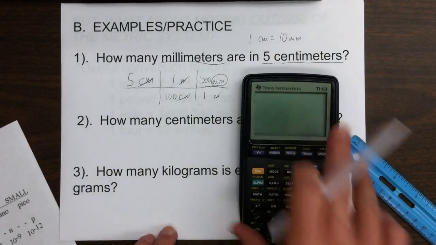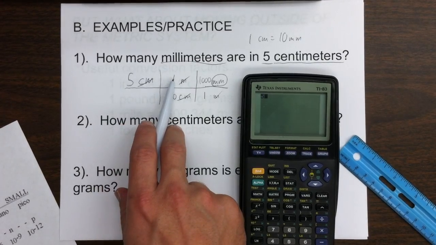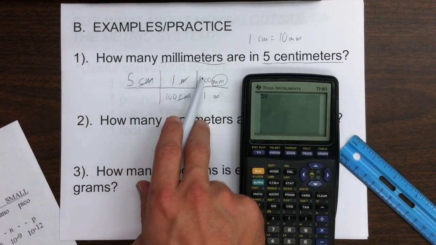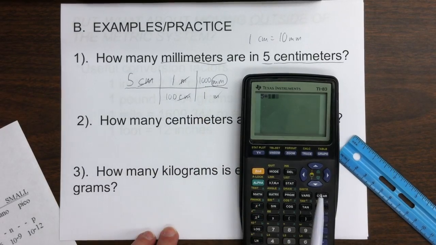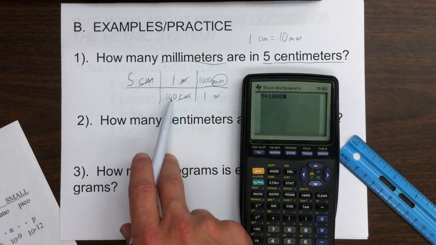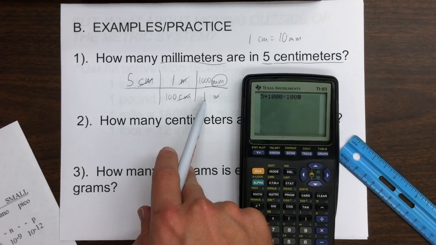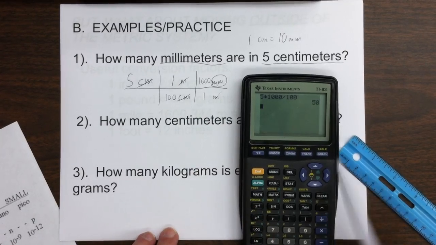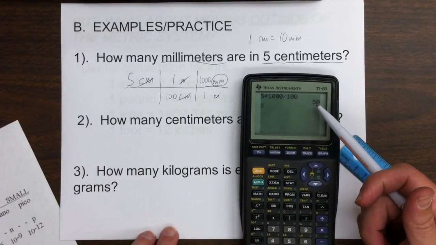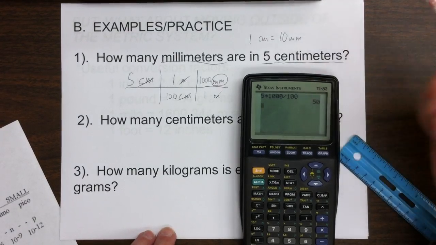So in your calculator, you would do 5 times 1, which we don't have to waste time doing, times 1,000. Now we're going to divide by everything in the denominator. So divide by 100. Then we have another 1, so we don't have to worry about that, and enter, and we get 50, which is exactly the answer that we said we should get, since 1 centimeter was 10 millimeters.